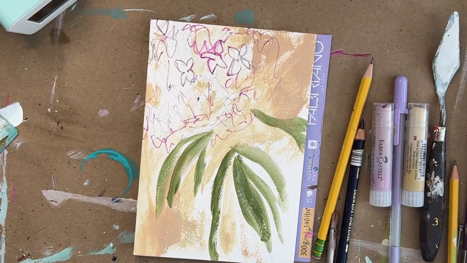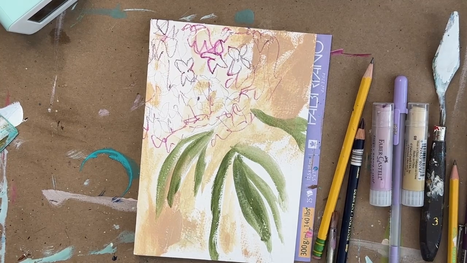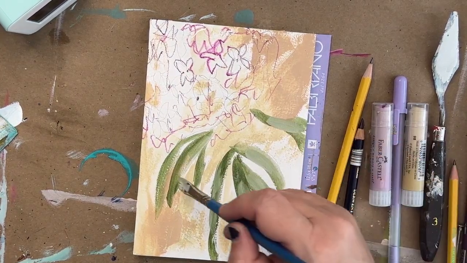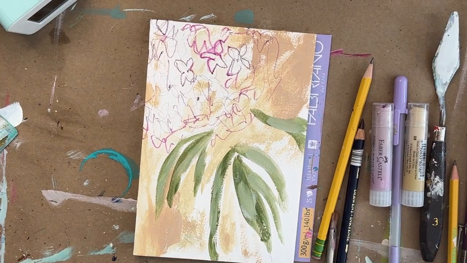Okay, so I'm really just thinking of a bouquet that's draping down this direction as I'm painting this. To add a little bit of interest, I'm going to add some white to that green and just add a little bit of a different color. Okay, now we need to get some purples on here.